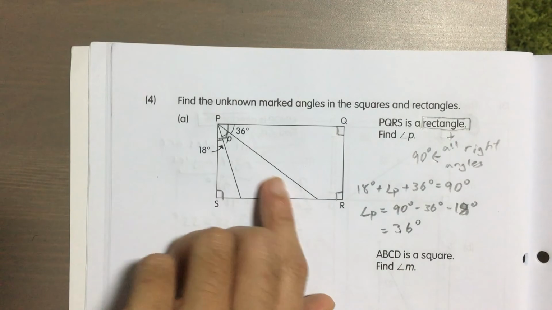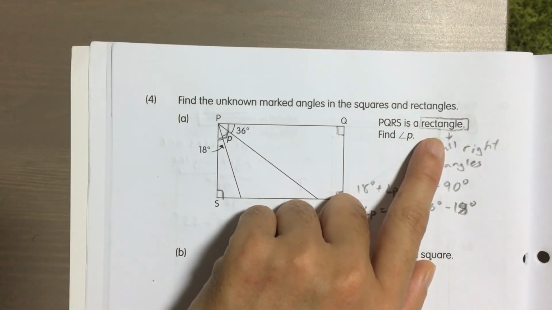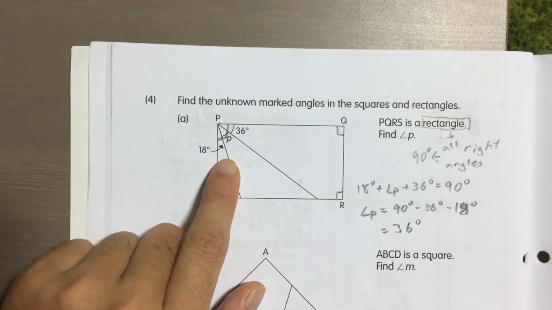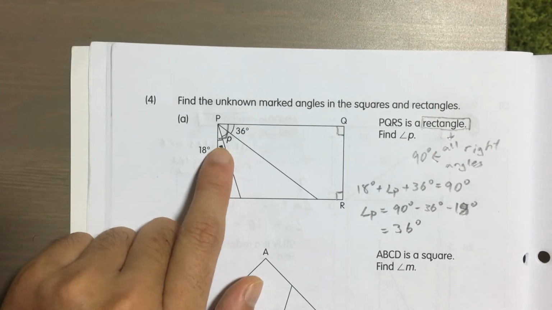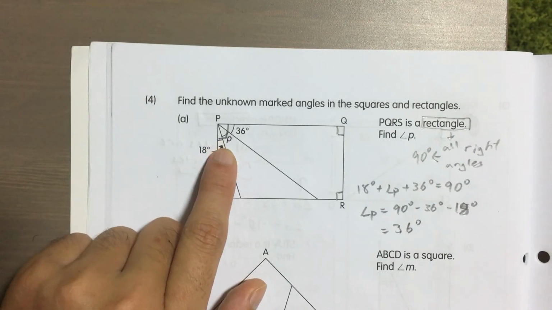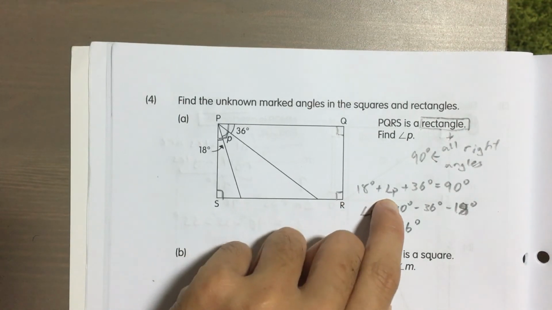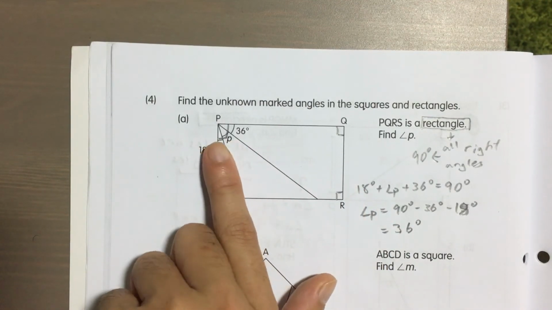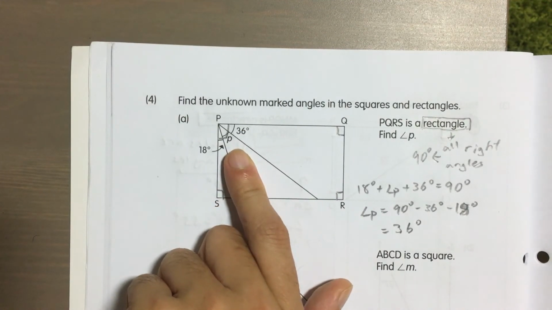So you realize how to do this kind of question: firstly, you need to know what kind of shape it is, and what's the property of the shape, right angles, 90 degrees. And then you come back to this one, you realize that this 18 degrees plus this 36 plus this P give you the angle 90 degrees, the right angle. So you just create an equation like that. 18 plus angle P plus 36 equals 90. How do I get my P? I just need to use 90 minus the 18 minus the 36, give you my P. Okay, it's quite simple as that.